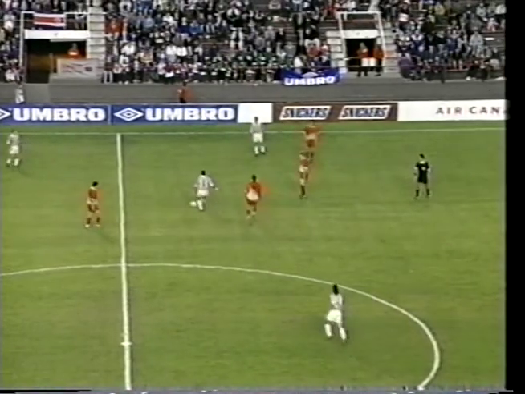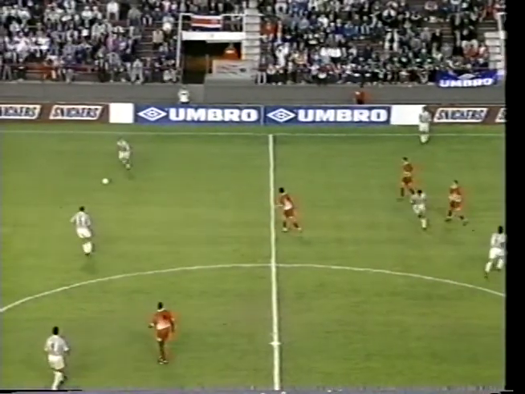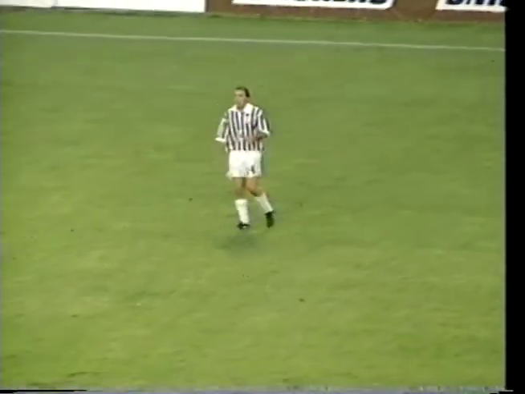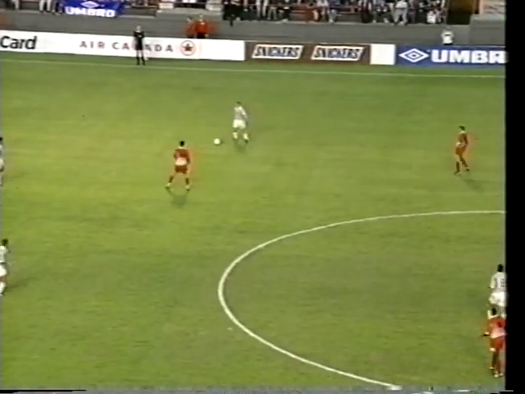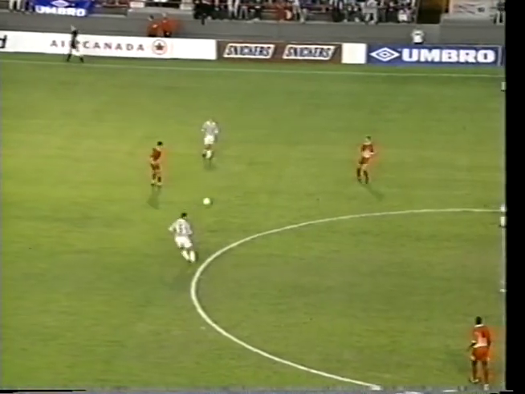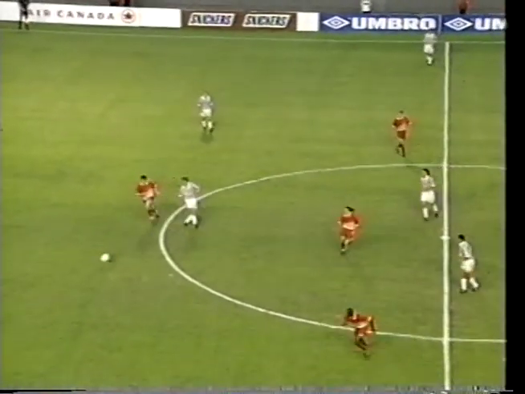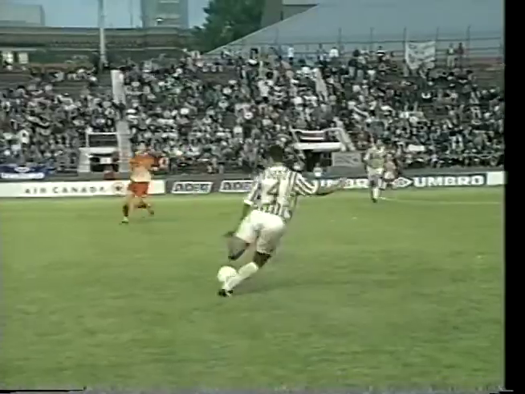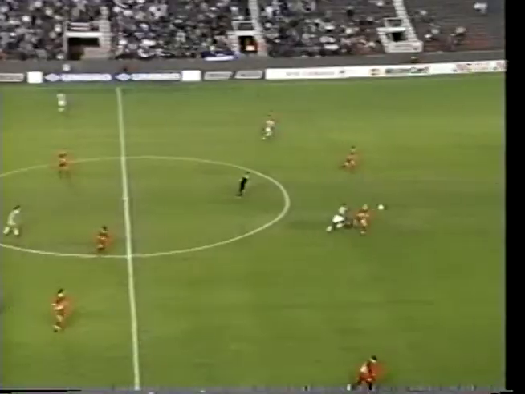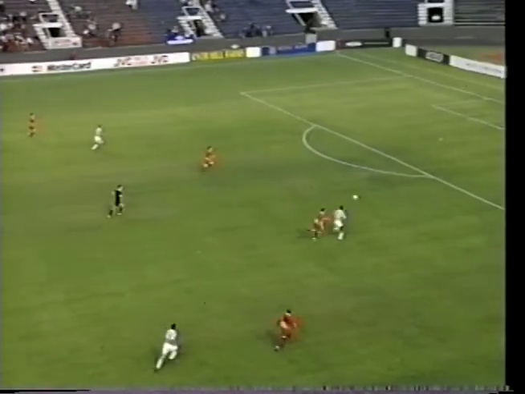Costa Rica trying to establish something here. I'm surprised on Costa Rica when they're playing against 10 men. They're really playing short passing, where they should really open up to Team Canada and play a bit longer passes left to right and in the middle. There's a nice ball from number 4, Gonzalez.